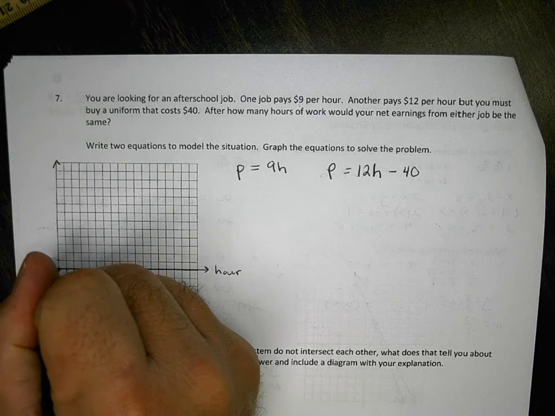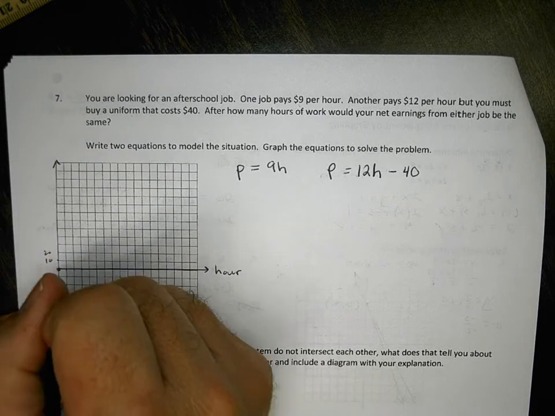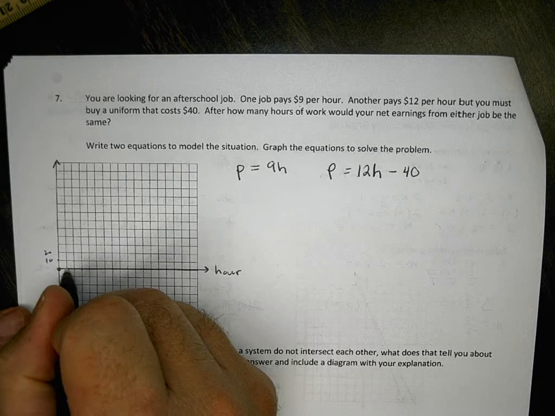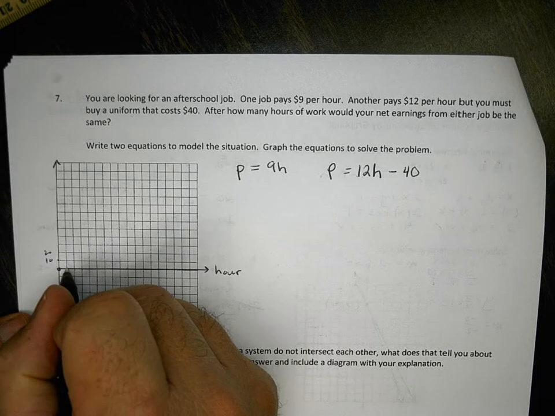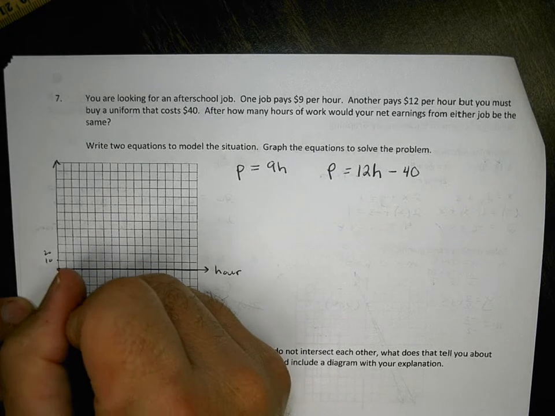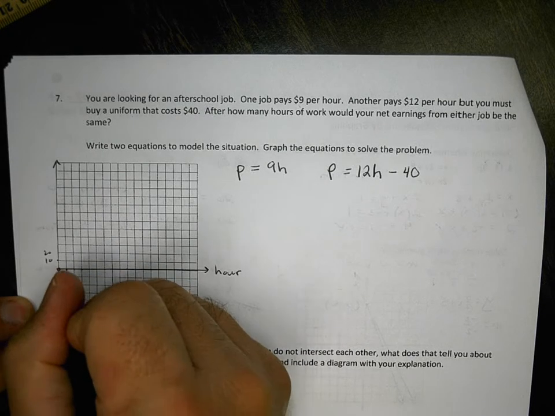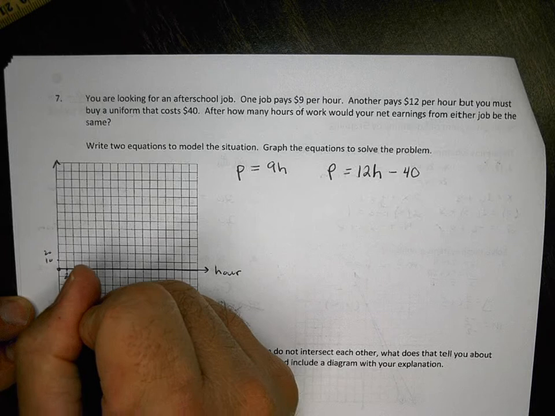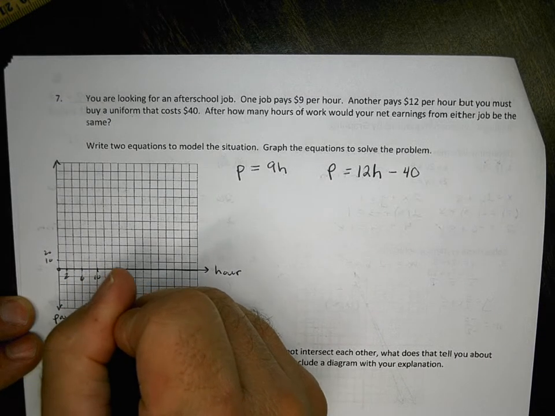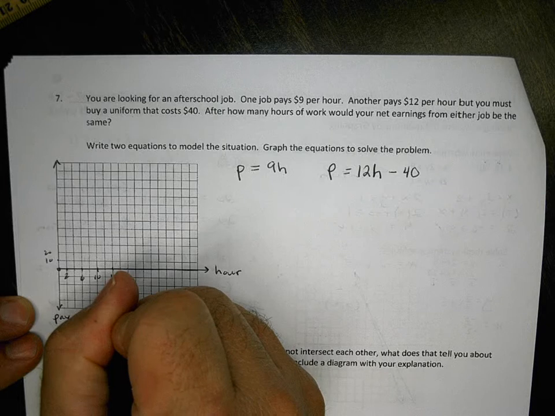So this is $10, $20. Alright, so in 3 hours you'll make $27. Well, shoot. I guess we'll go over 2 hours, every 2. So 2, 4, 6, 8, 10, 12, 14 hours.